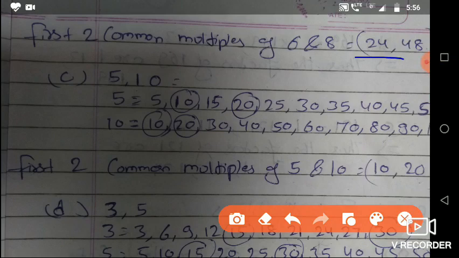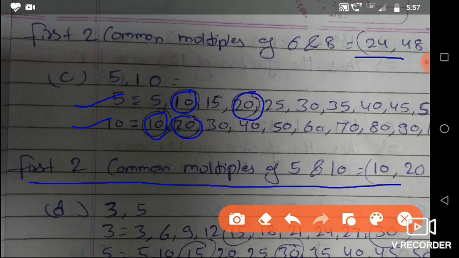Next, see the common multiples of 5 and 10. First write the table of 5, and next the table of 10. That means the multiples of 5 and the multiples of 10. After this, find the common multiples. Here you can see 10 is the first common multiple, and 20 is the second. Then write in a sentence: the first two common multiples of 5 and 10 are 10 and 20. Like this, we find the common multiples of two tables.